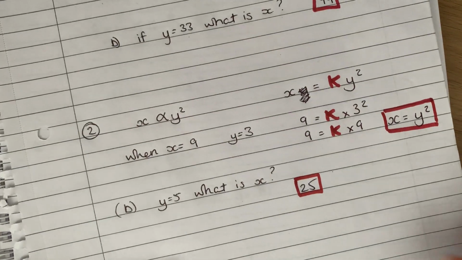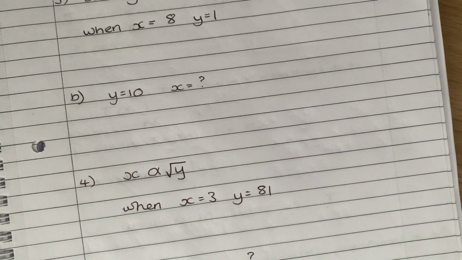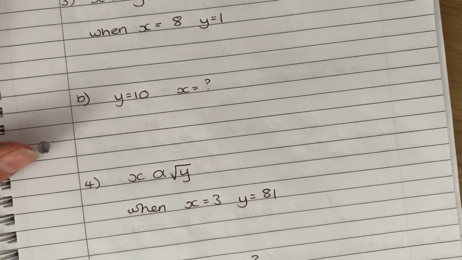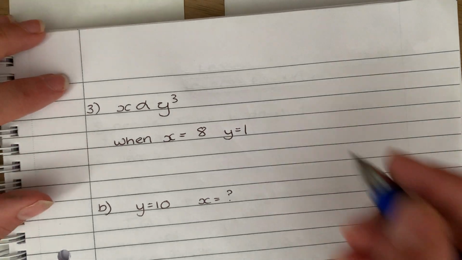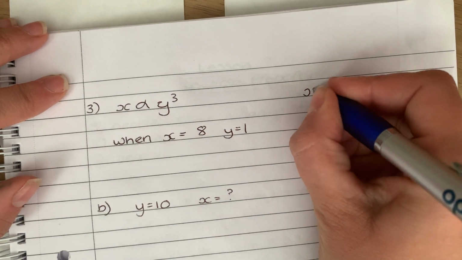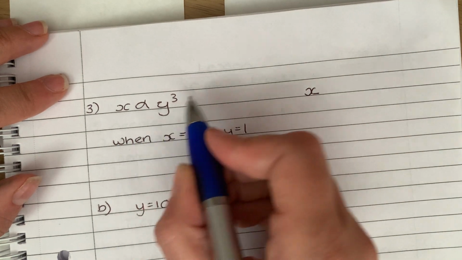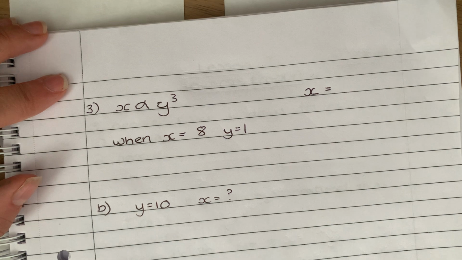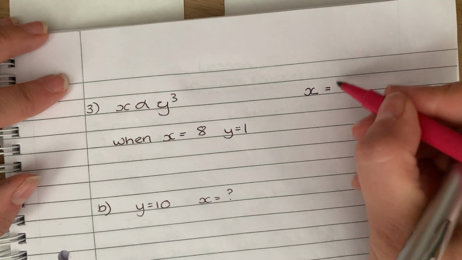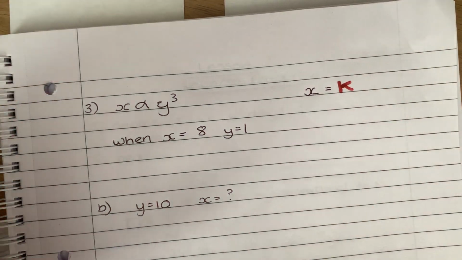Right, let's have a look at other direct proportions. So we've had one just directly proportional to y. We've had one proportional to y squared, and one proportional now to y cubed. So again, it's finding that k value. So x is proportional to y cubed. So x equals k times y cubed.